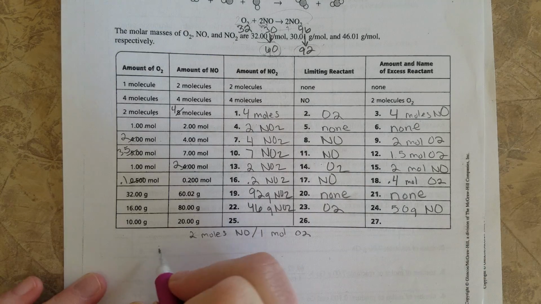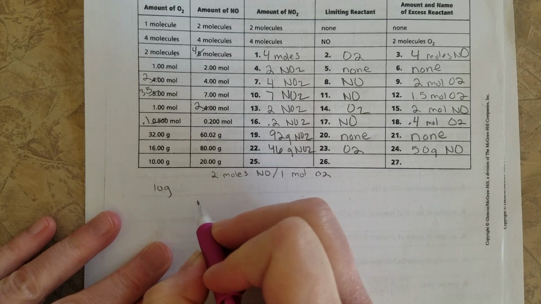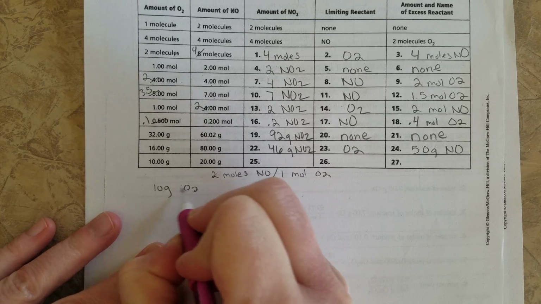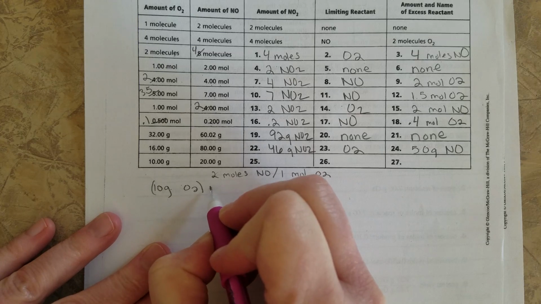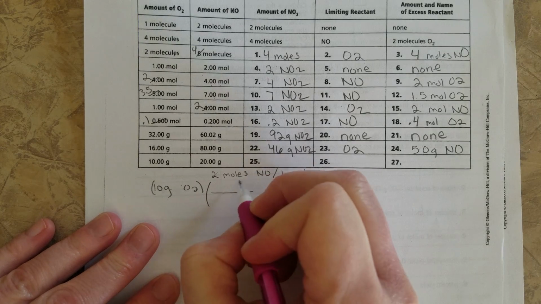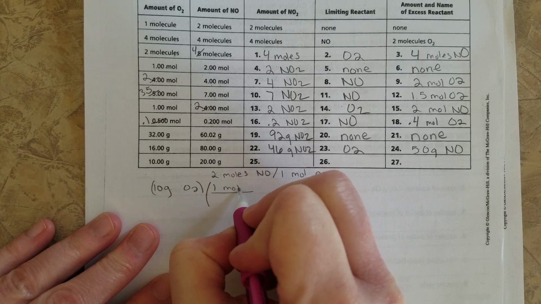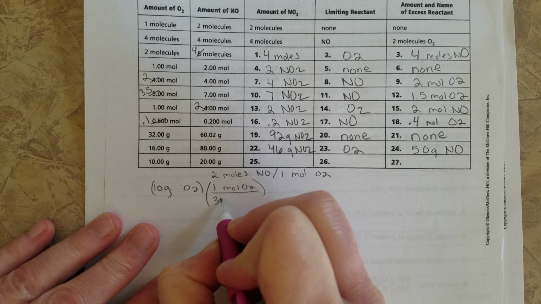Now once we have that, it tells us that we have 10 grams of O2, so that's 10 g. And then for every 1 mole of O2, it contains 32 grams.